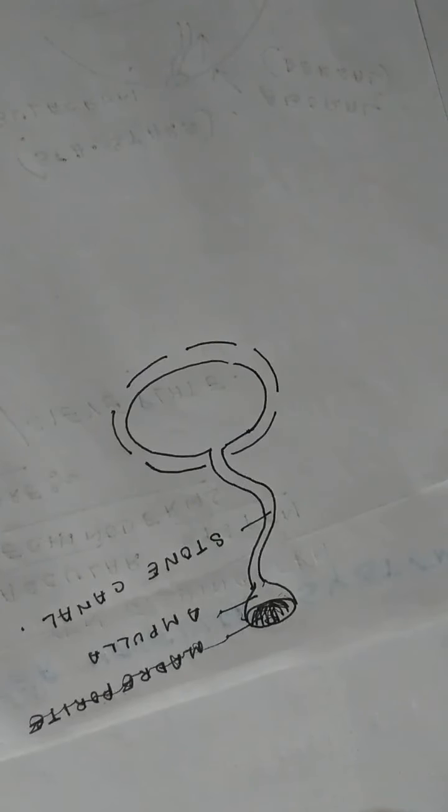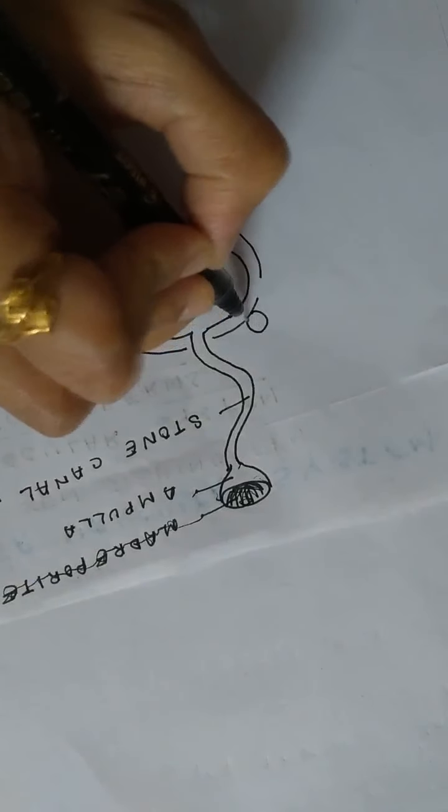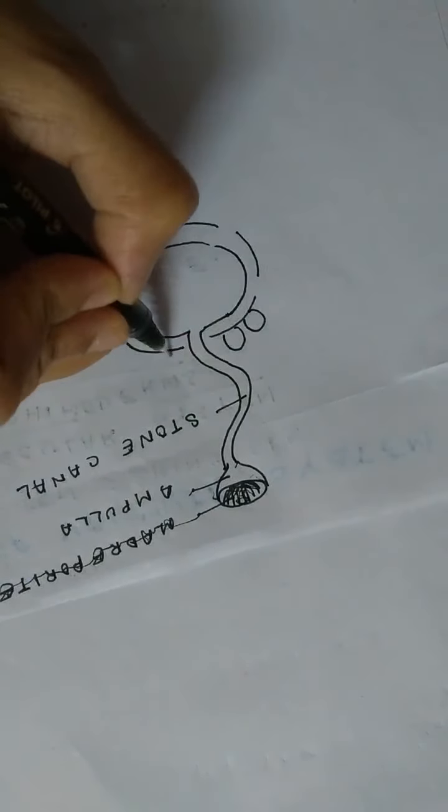Okay, the oral surface. Each ring canal gives off blind pouch-like structures.